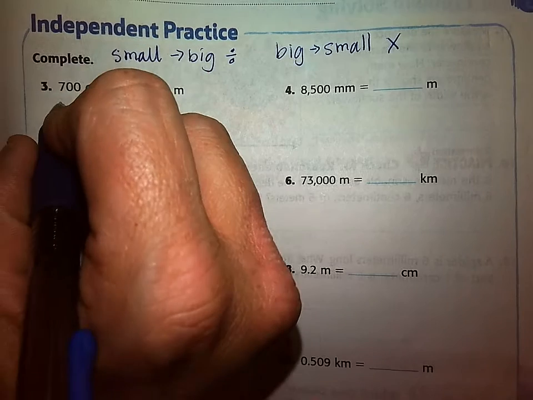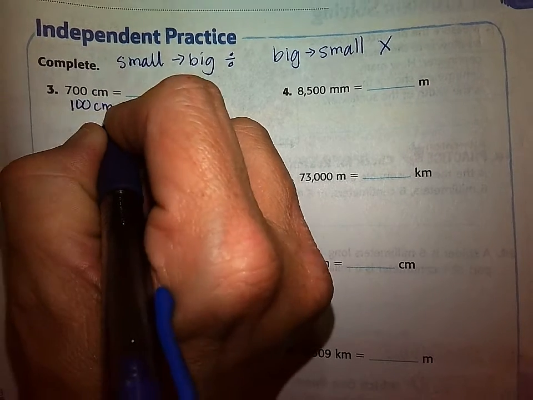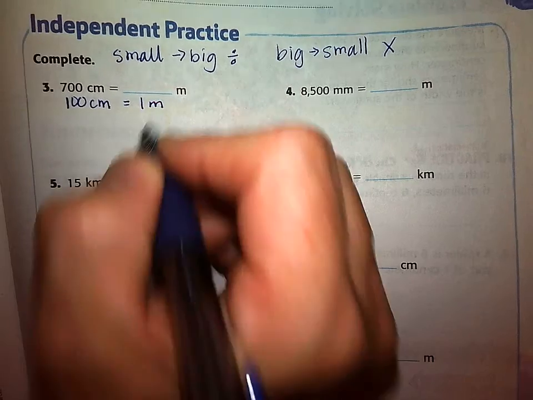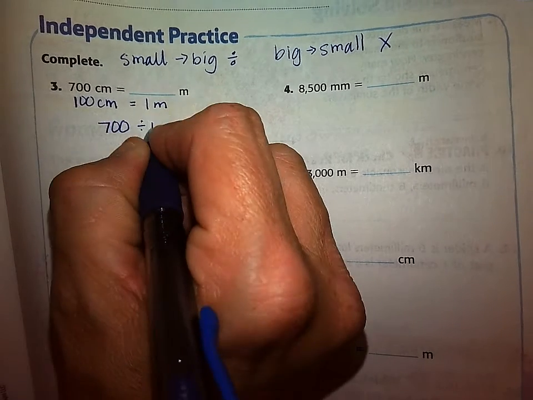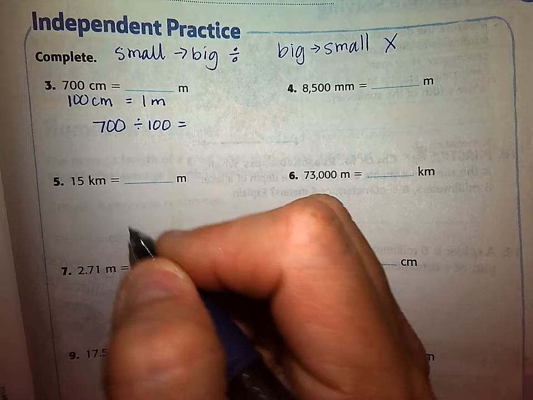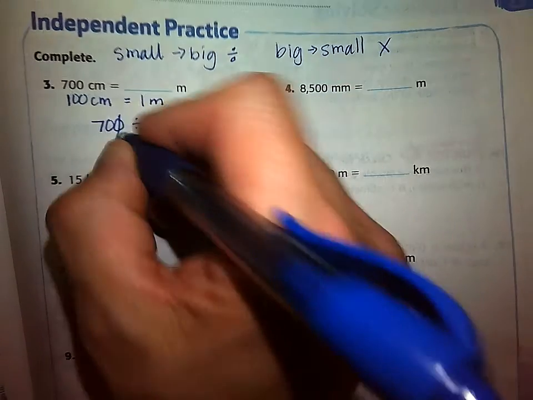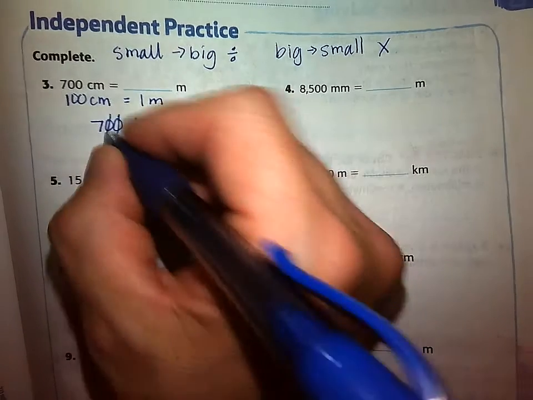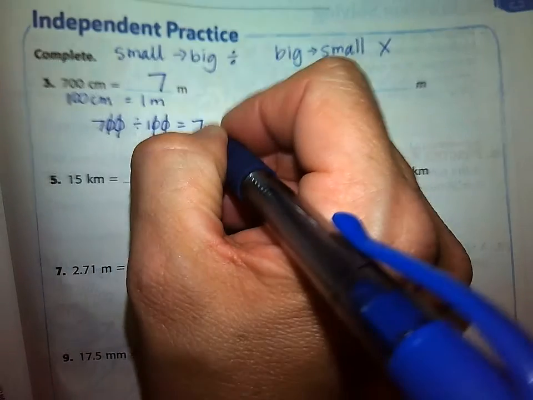So 700 centimeters is how many meters? Well, I know that there's 100 centimeters in 1 meter. So I'm going to divide 700 divided by 100. Now I have zeros in my dividend and divisor, so I can cross them out. That's a twin. And that's a twin. So 7 divided by 1 is 7.